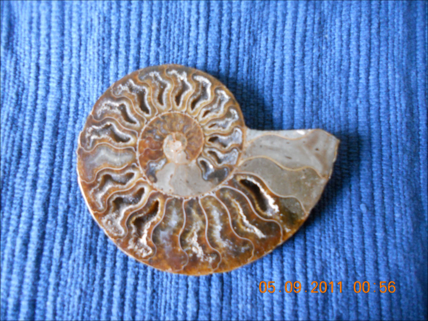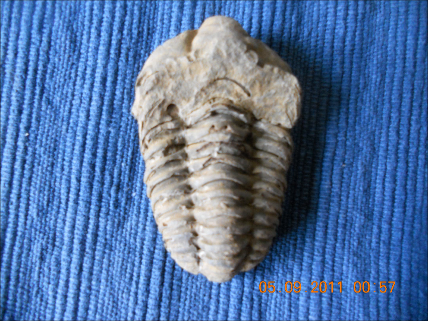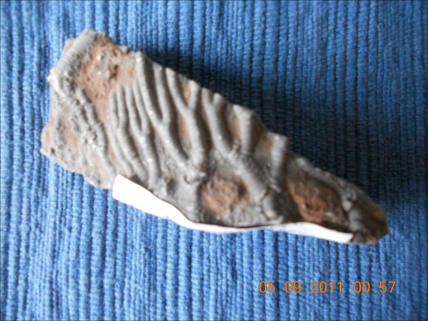This is an ammonite. It's basically a nautilus shell. But I thought it was absolutely lovely. You can pass these around if you want. It's from the Jurassic, 165 million years ago. The trilobite that I have here is from Morocco, and it's 350 million years old.